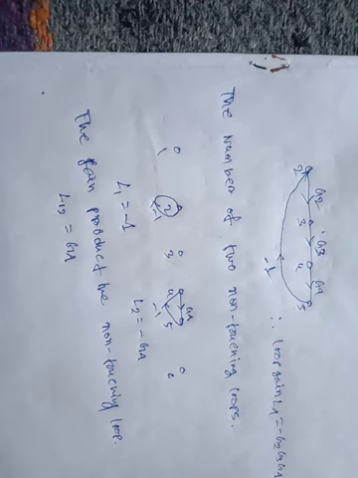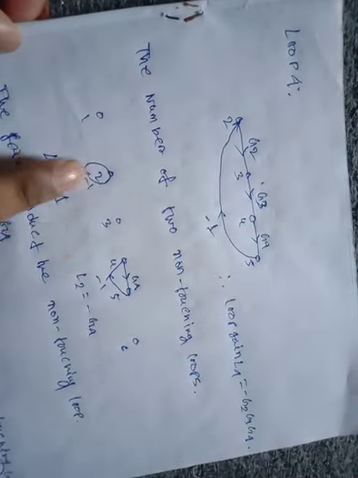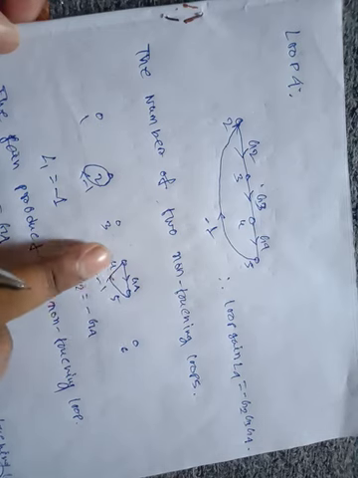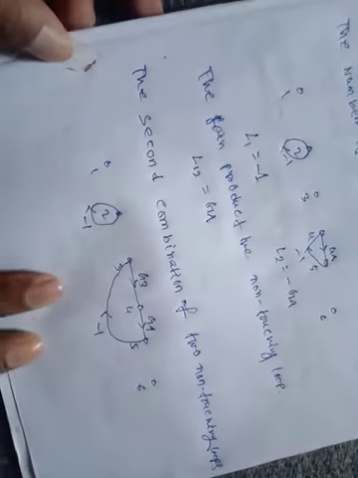According to the Mason gain formula, we need the sum of gain products of all possible combinations of two non-touching loops. Here it is the first combination of two non-touching loops, and here the second combination.